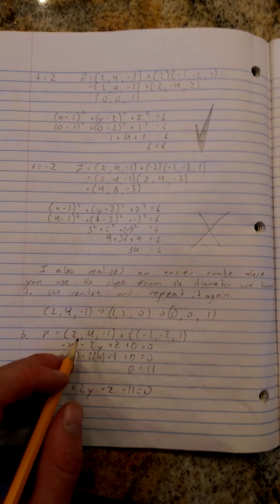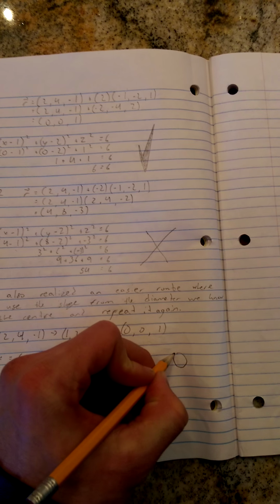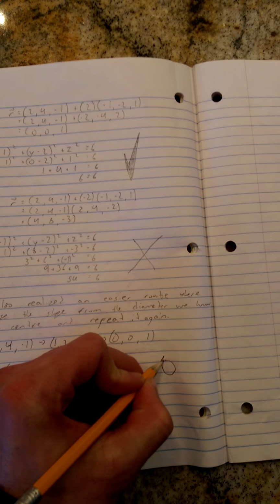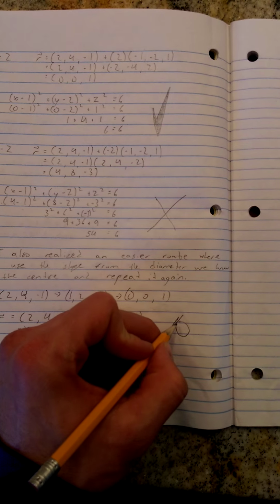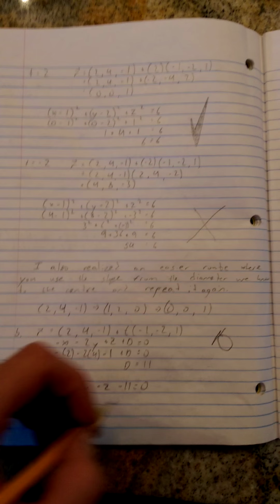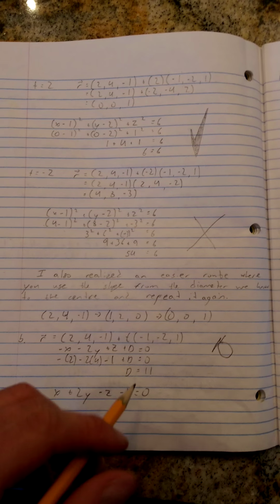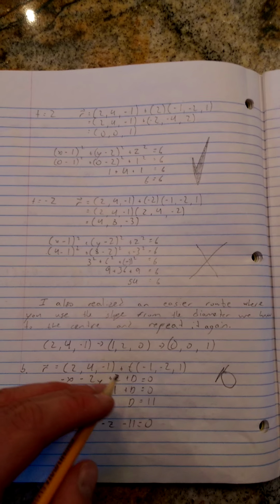For question B, it simply asks for the Cartesian equation of the plane perpendicular to the line through the point 2, 4, and -1. So find the Cartesian equation of the plane through the point 2, 4, -1.